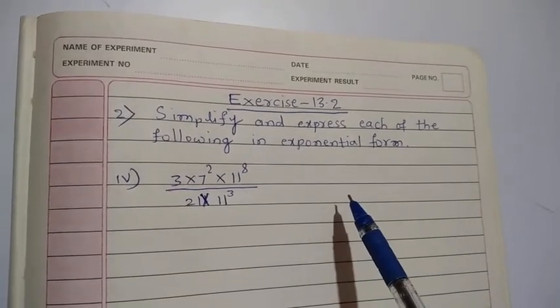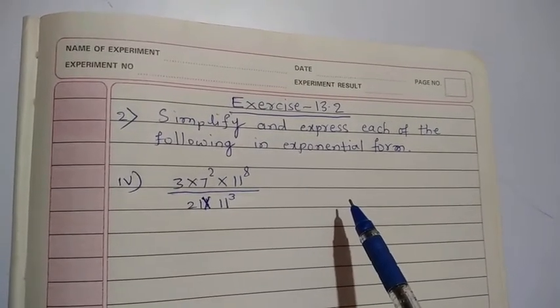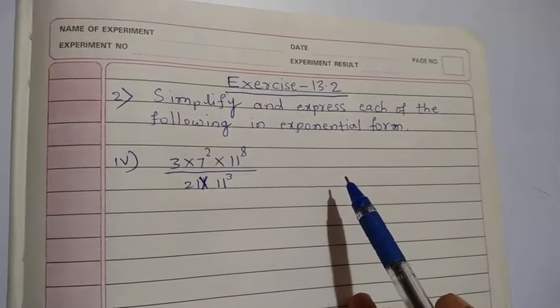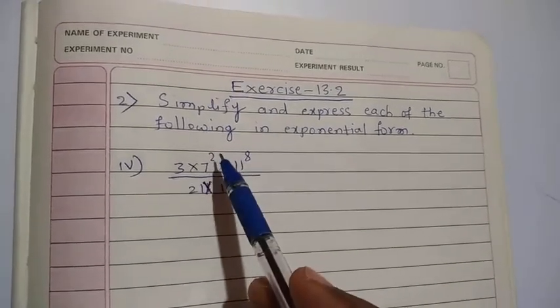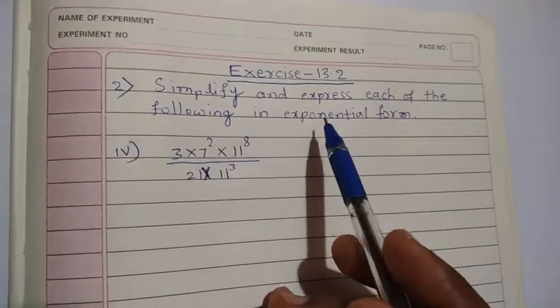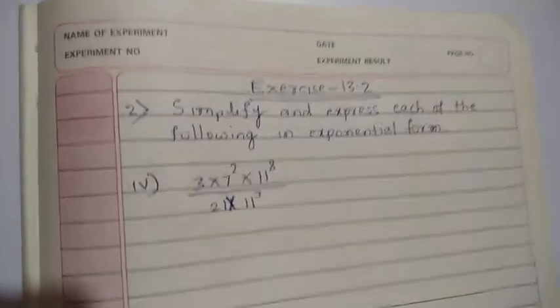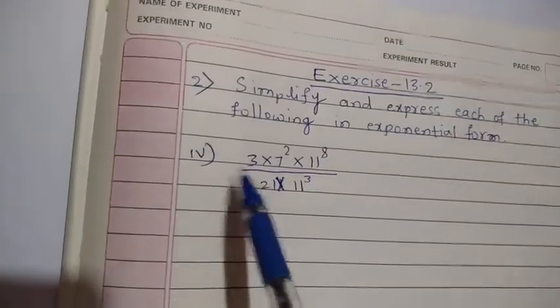But in the previous video I solved only 3 problems. So today I am going to solve a few more problems of this second question, students. All of you listen here. I am going to solve the fourth question.